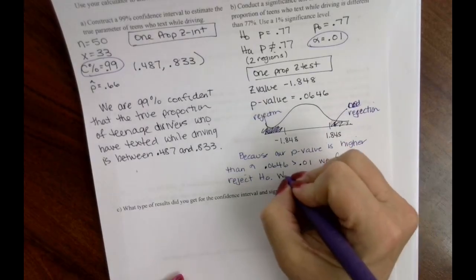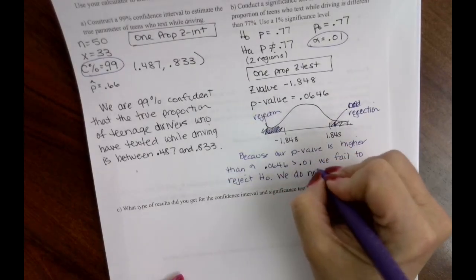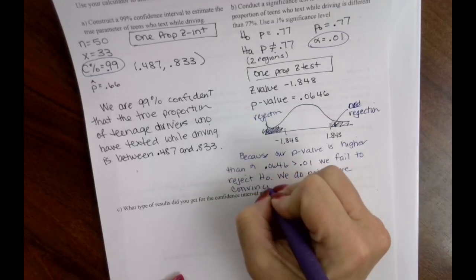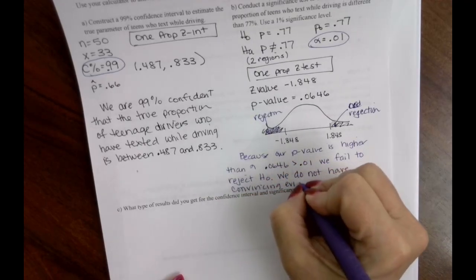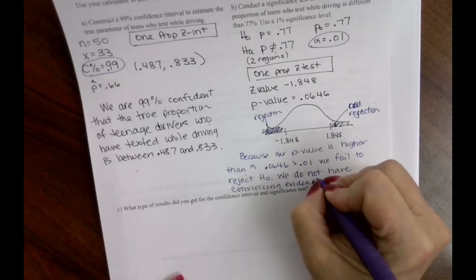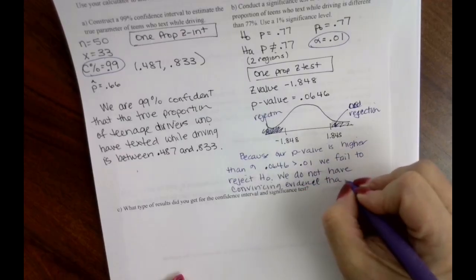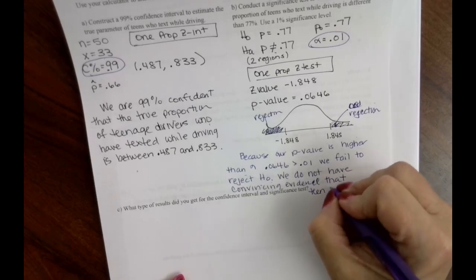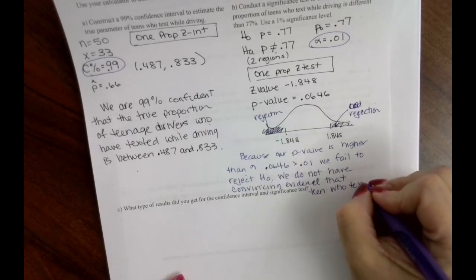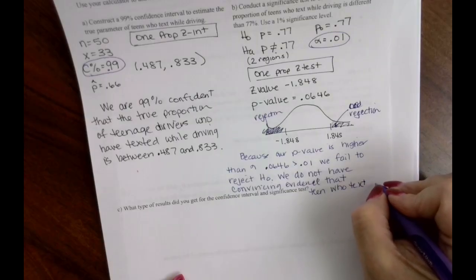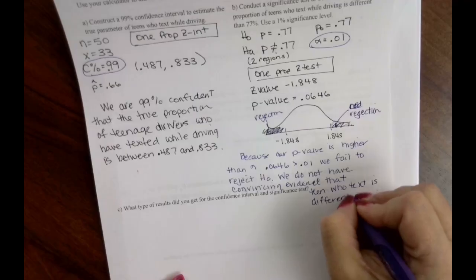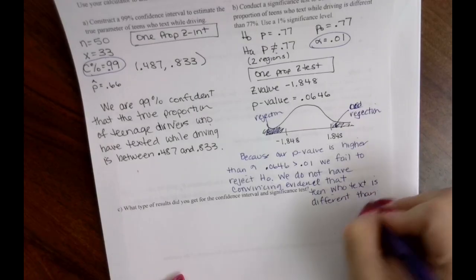So we do not have convincing evidence that the proportion of teens who text and drive is different than 77%.